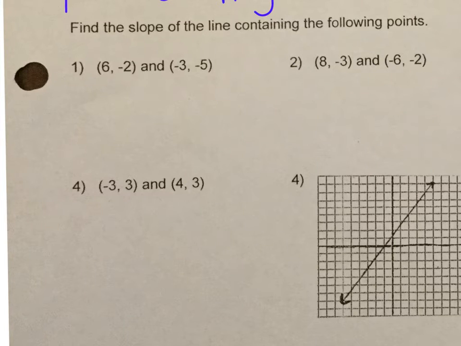Okay, we need to find the slope between these 2 points. I'm going to label them x1, y1, x2, y2. And just a minute ago, I told you that y2, negative 5, minus y1, which is a negative 2, over x2 minus x1 gives us our slope.